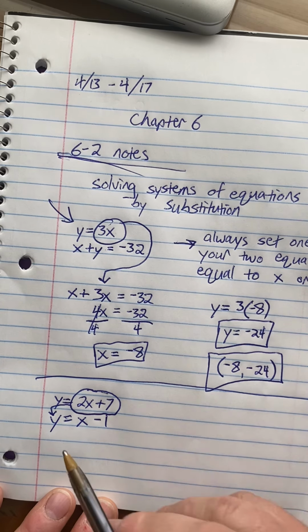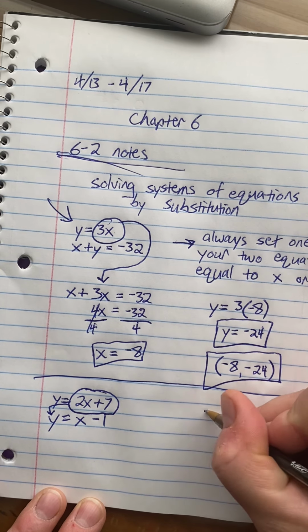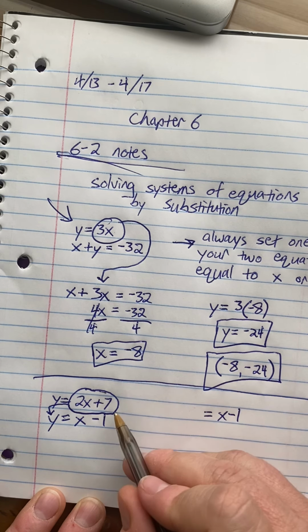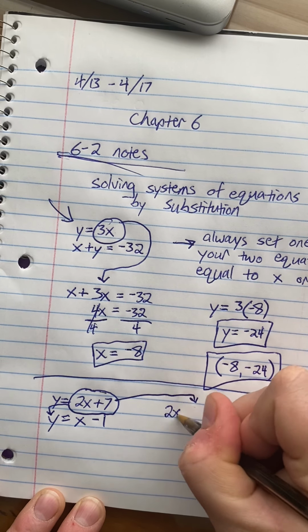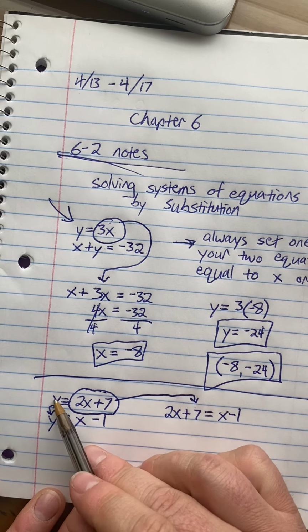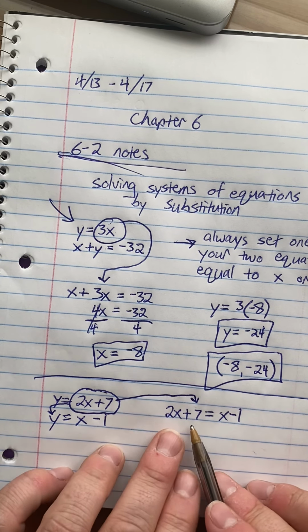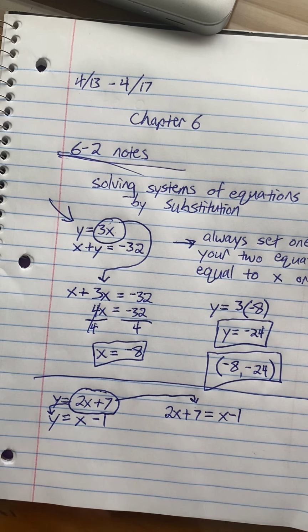So when I rewrite the second equation, instead of writing y, I'm going to write 2x plus 7. That took the place because this is y equals that. I'm going to plug this in for that y. So now I have 2x plus 7 equals x minus 1. Well, now I just have a 2-step equation. You need to solve for x.